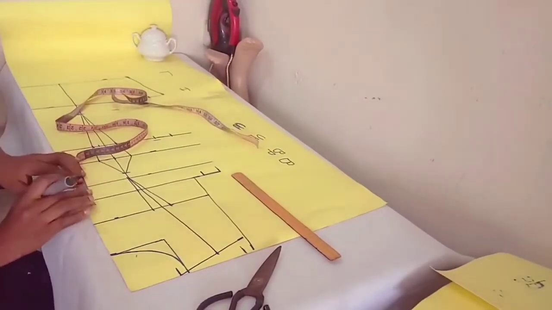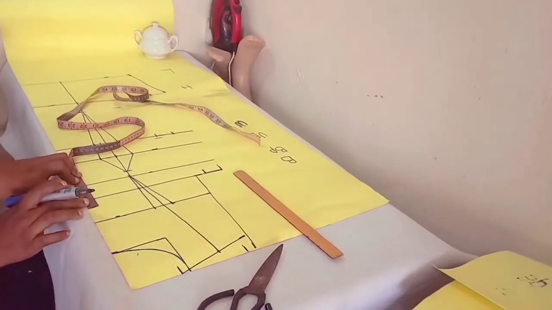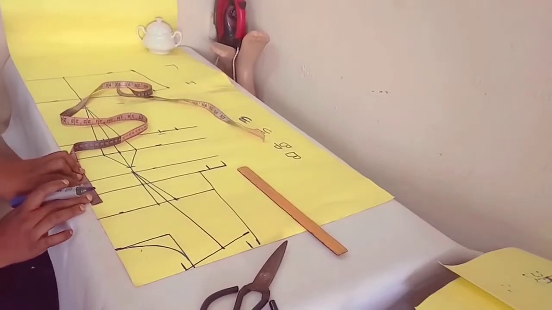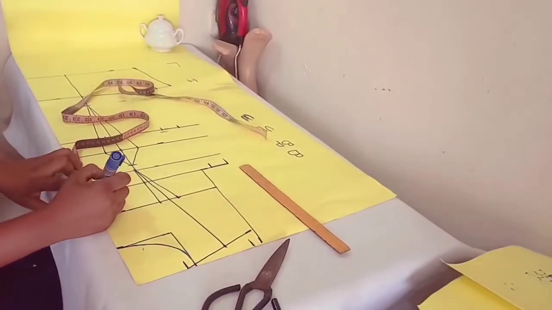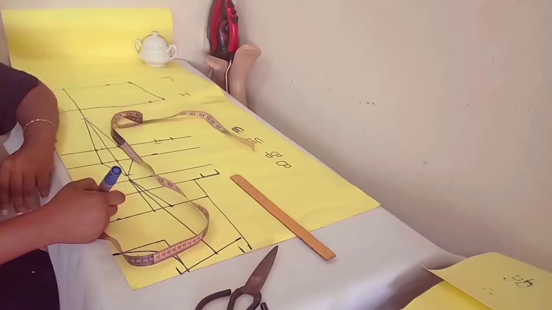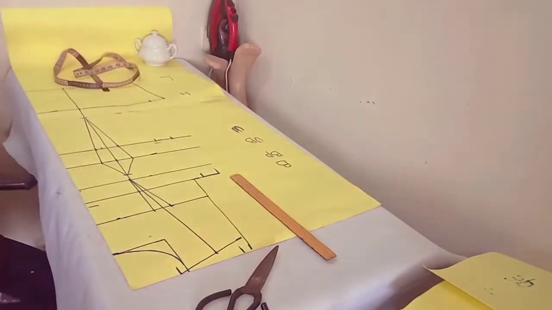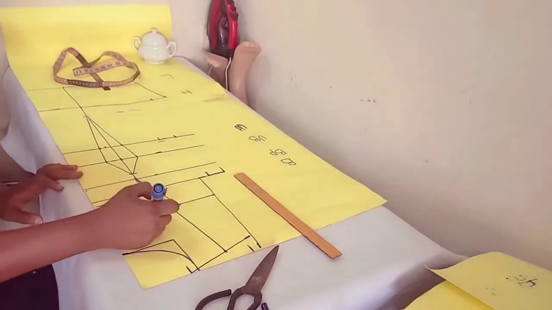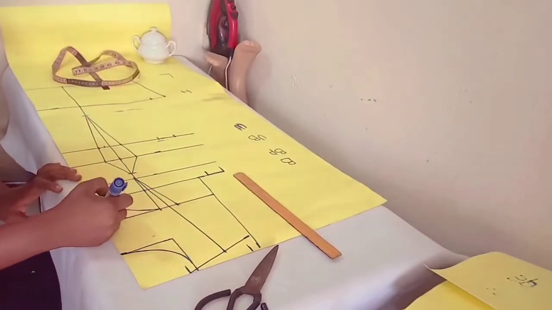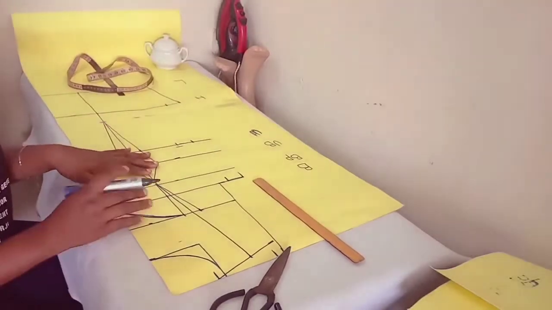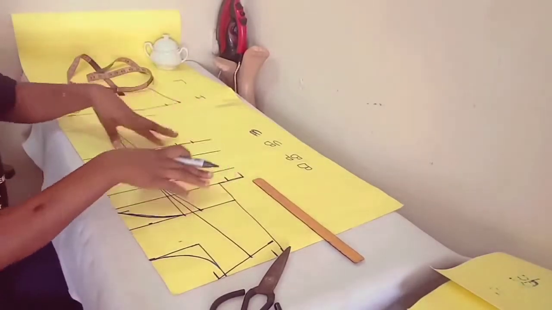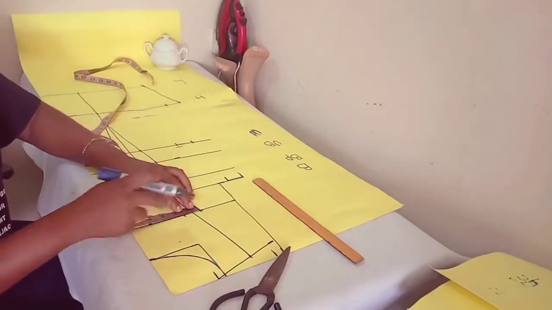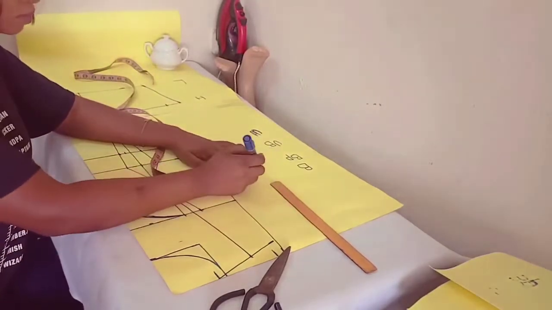So now you can guess how you want your sweetheart to be, how deep and how high you want it. Now just place your tape rule on your bust point line and decide how deep you want it to be. Now I just took 2.5 and I'm going to connect that line. Whatever you have placed on your pattern, you'll be adding that to your seam allowance. Now measure your darts and mark whatever you get on your bust.